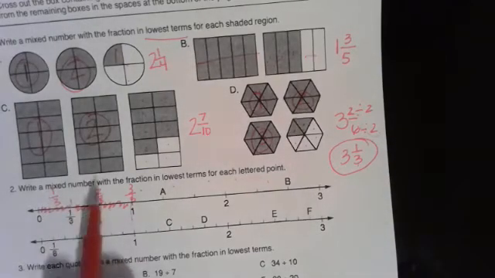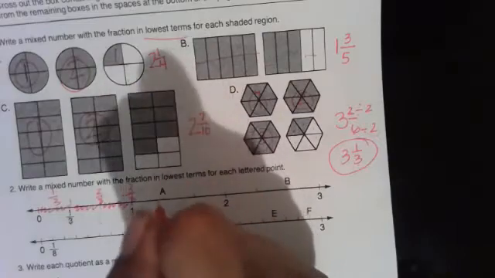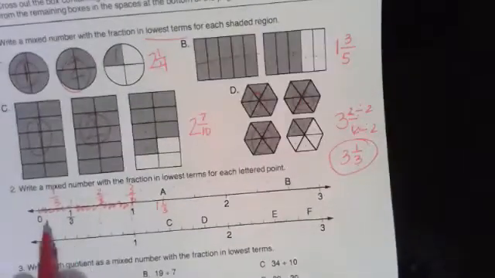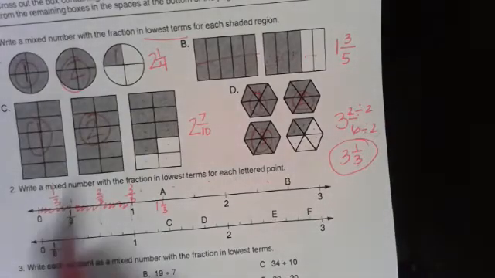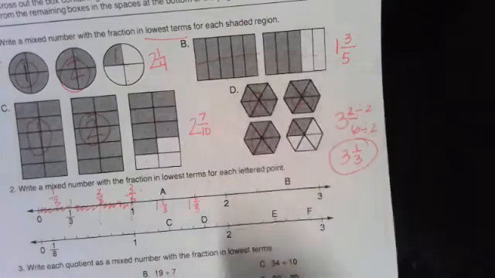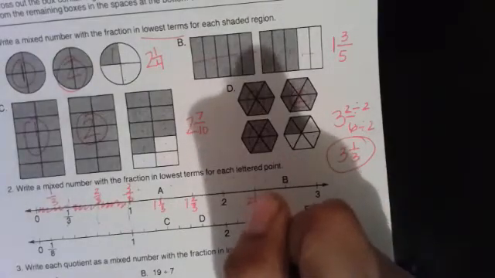And if you notice the pattern, I'm counting 1, 2, 3. So this is going to be, again, 1 and 1/3, right? I'm just following this pattern. And this, if I was to label it, it's going to be 1 and 2/3. And this would be 2. And then this one would be 2 and 1/3.